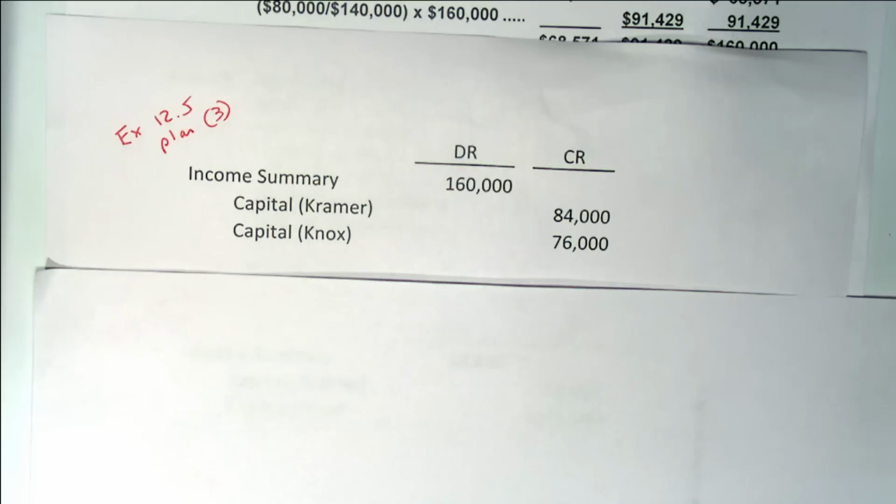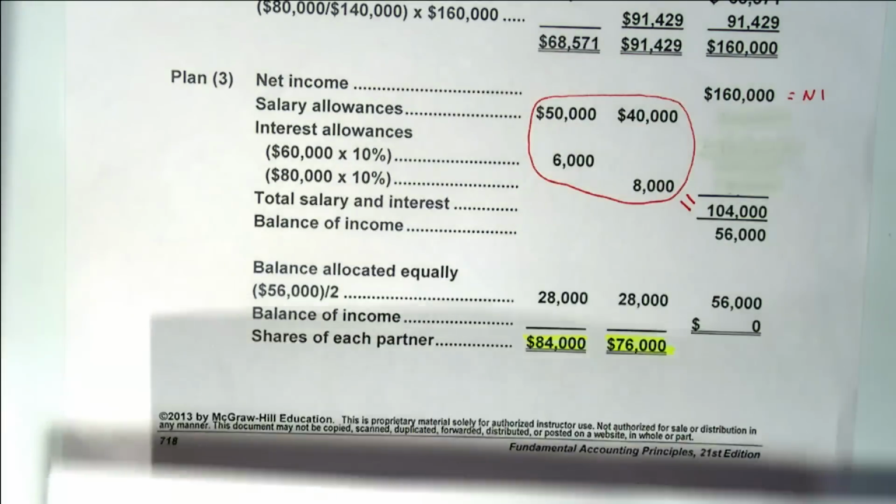Let's take a look. They don't ask for this, but let's go ahead and look to see what that journal entry would look like to book that. Okay? It would look like this. All right? We would debit income summary to close out that net income, and we would credit Kramer capital for 84 grand, Knox capital for 76 grand. You with me?